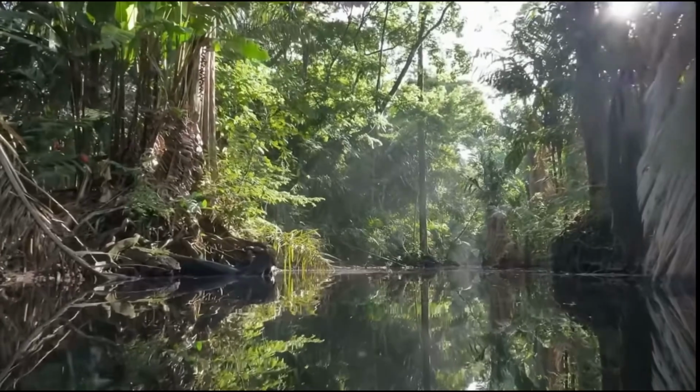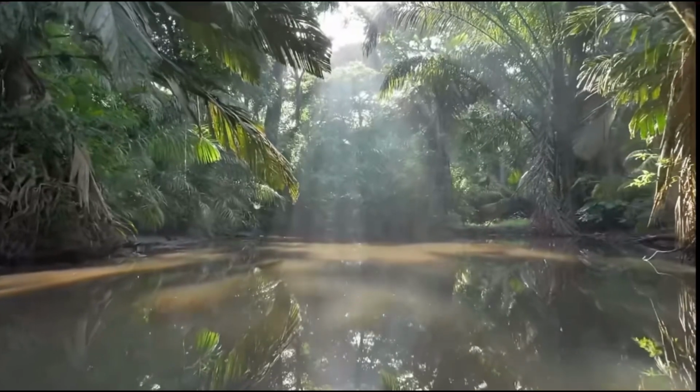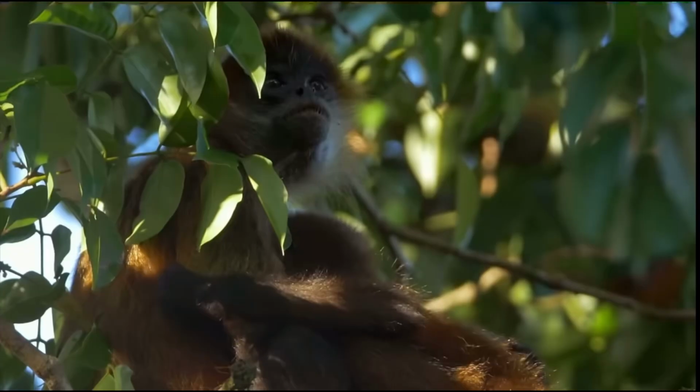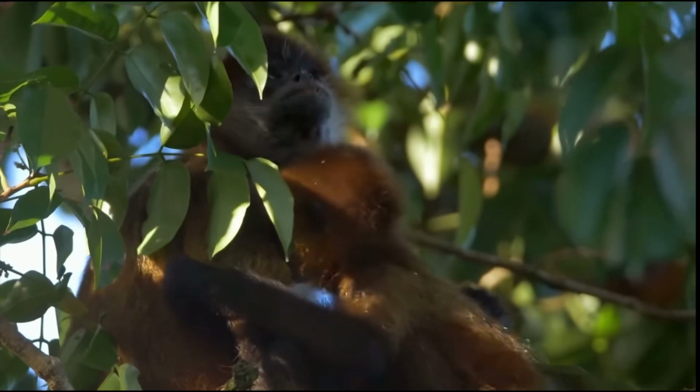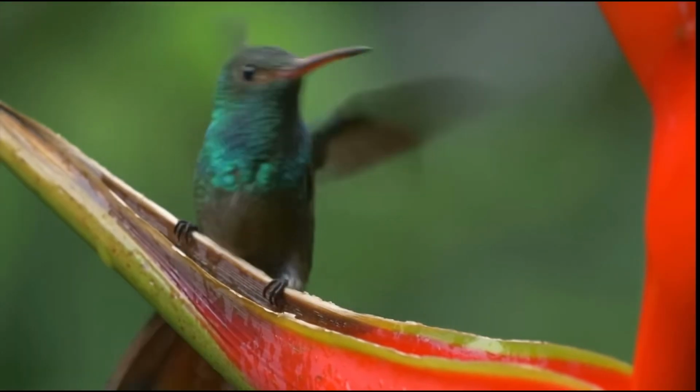Our planet is home to an incredible array of life forms, from the smallest bacteria to the largest mammals. The diversity of life is staggering. But how did it all come to be? The answer lies in a powerful scientific concept: evolution.